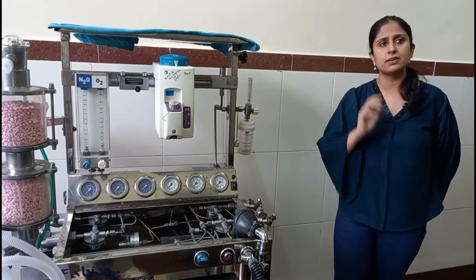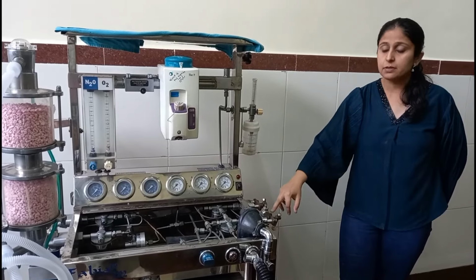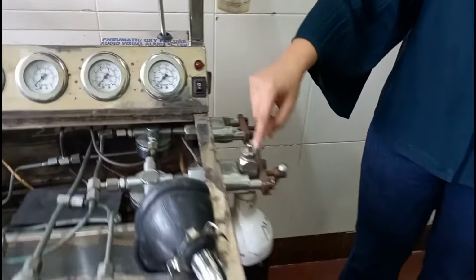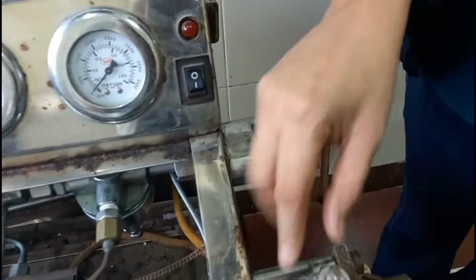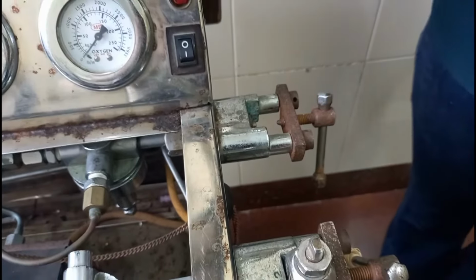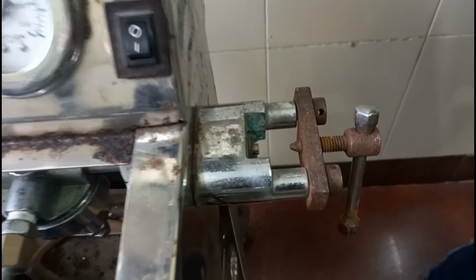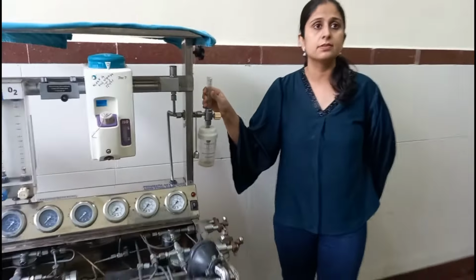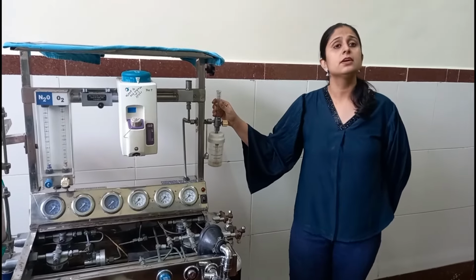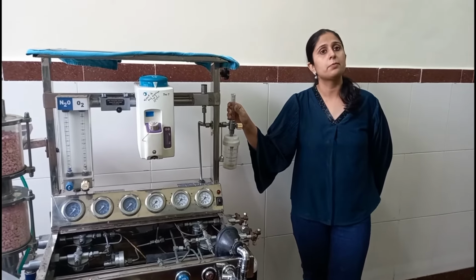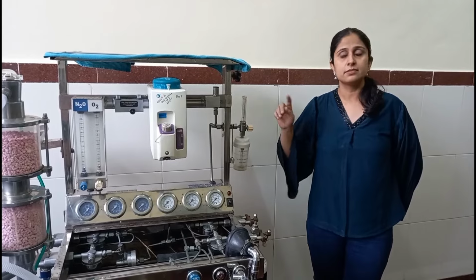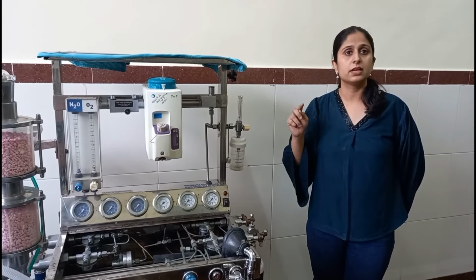Even if you attach by some way or there is some mixing, there is a pin index safety system in this machine. What is pin index safety system? That only a particular cylinder with a particular pin can attach here. For 1,5 it is air. For 2,5 it is oxygen. For 3,5 it is nitrous. For 1,6 it is carbon dioxide less than 7%. For 2,6 it is carbon dioxide more than 7%. And for 3,7 again there is a pin index safety system, that is for Entonox.